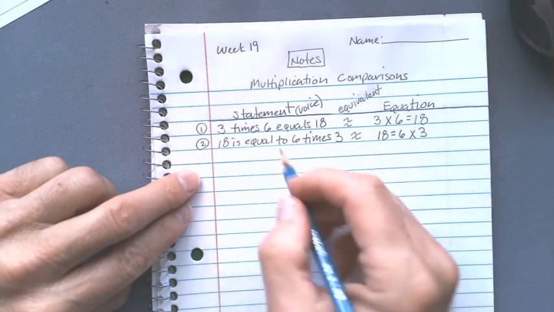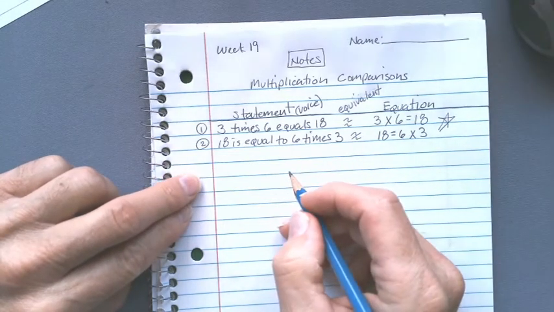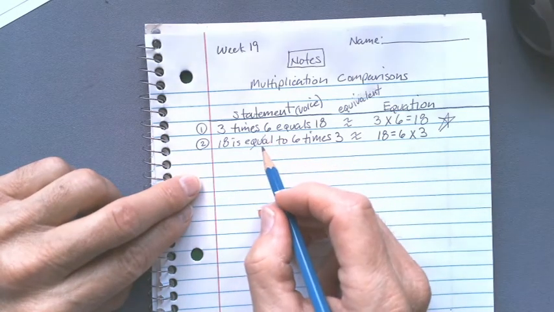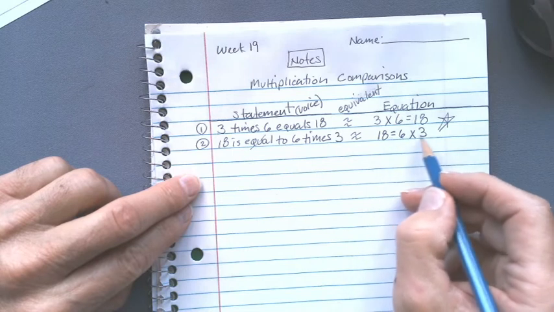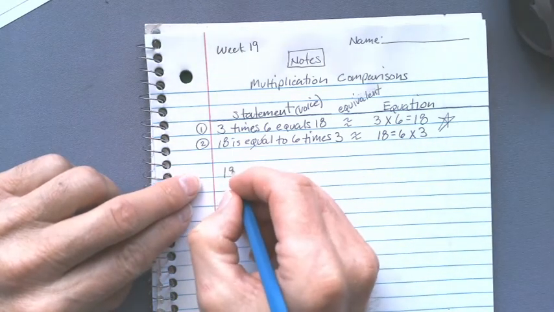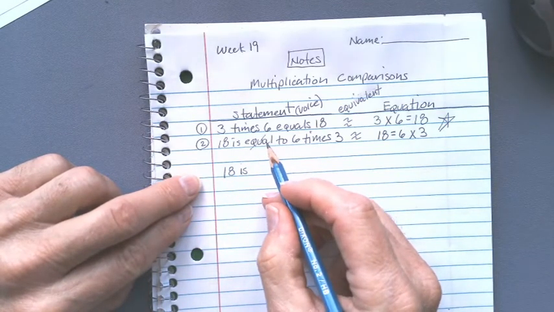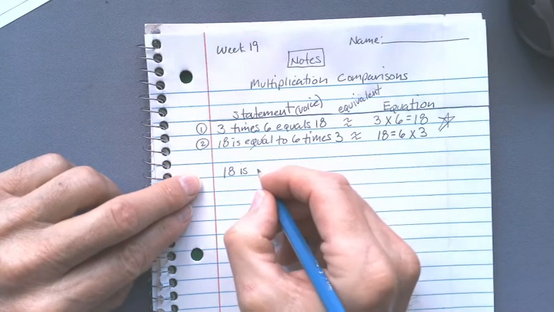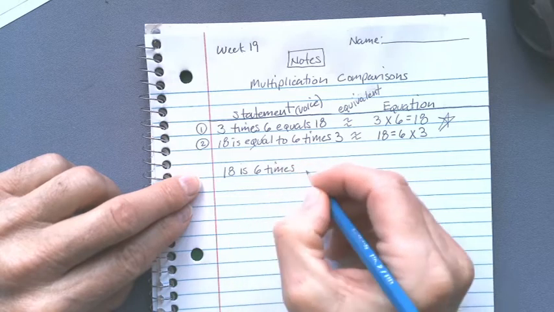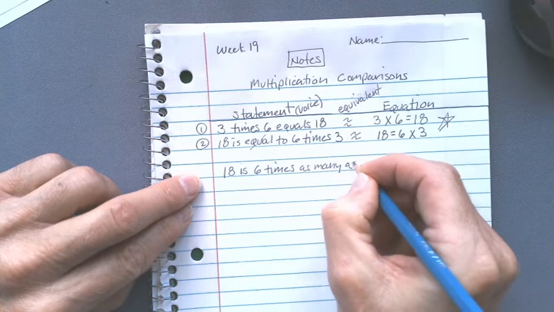So this is what we're familiar with. Let's do something that's a little bit different. We're going to take the equal sign out of our statement here, and we're going to write this statement as a multiplication comparison. We're going to say 18 is, and we're just going to take the equal out, 6 times as many as 3.